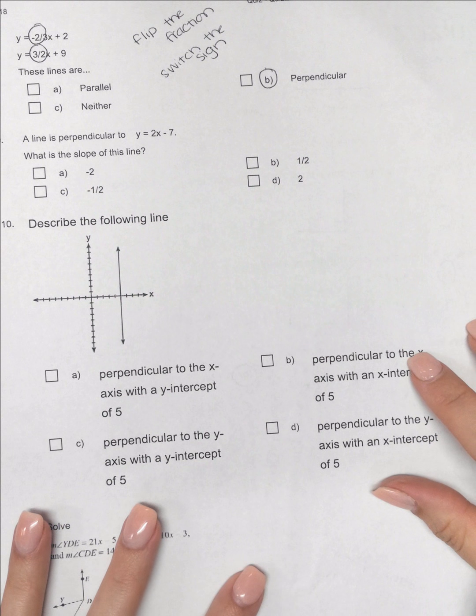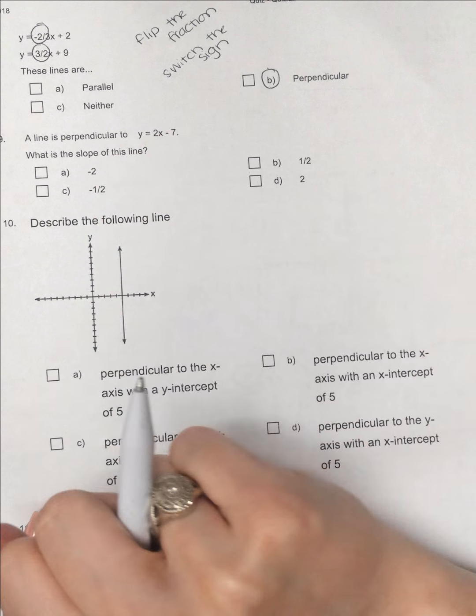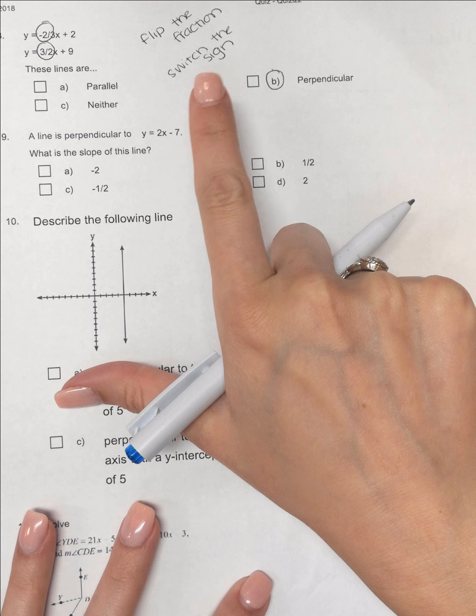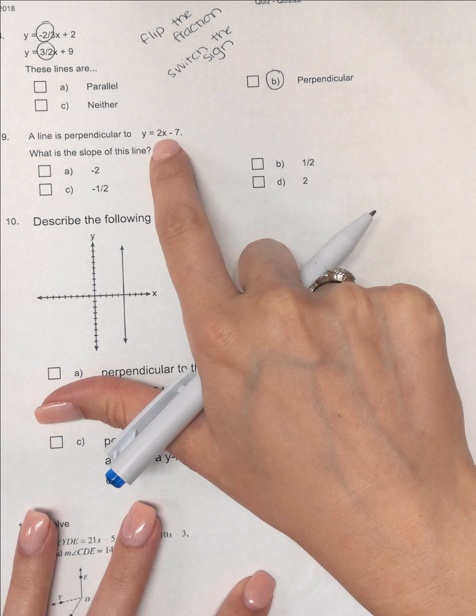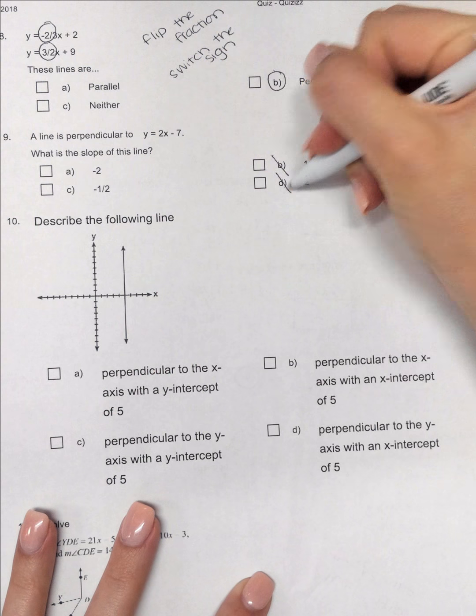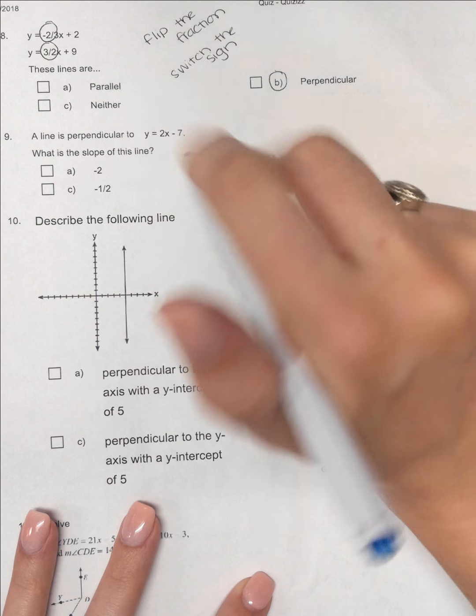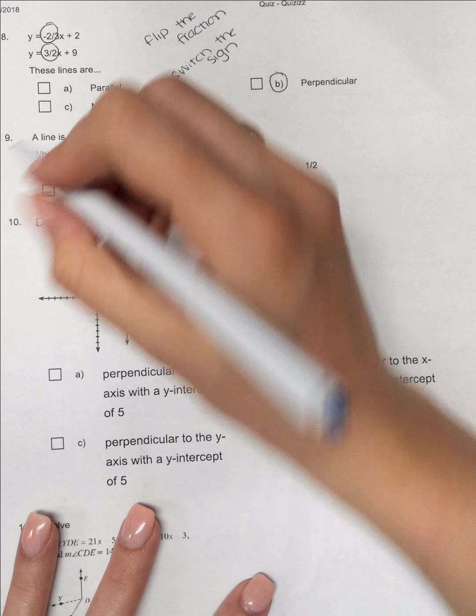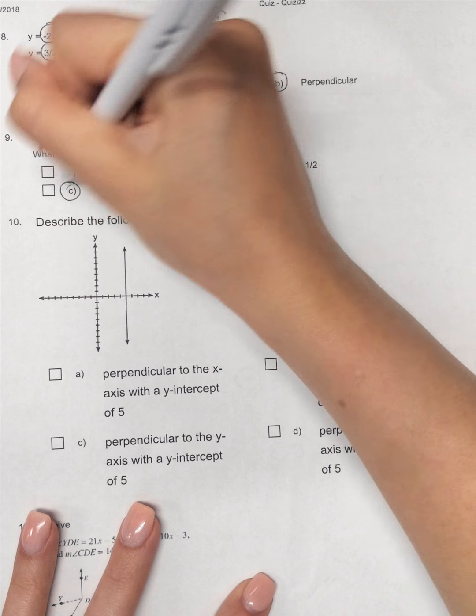A line is perpendicular to this. What is the slope? So we have to flip and switch. So instead of positive, we need a negative, so it's not this one or this one. And to flip a 2, that's like writing 2 over 1. So to flip it, it becomes 1/2. So it's a negative 1/2.